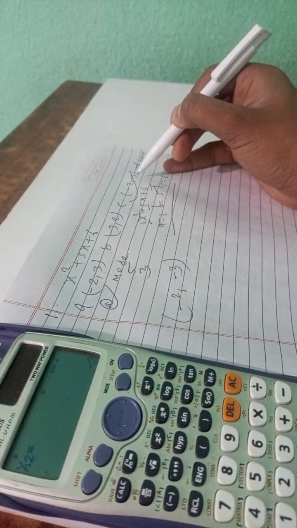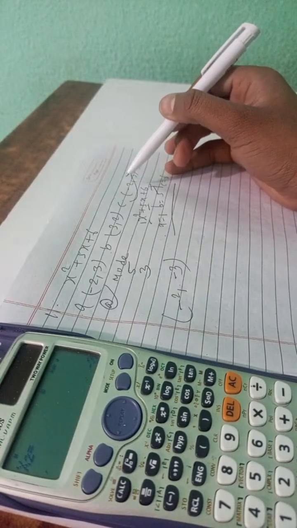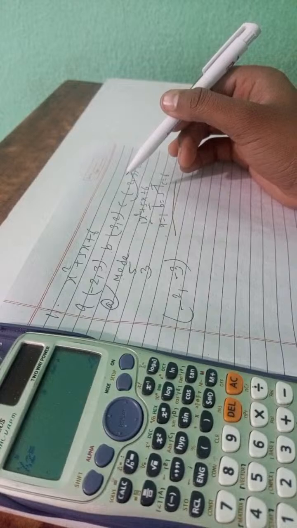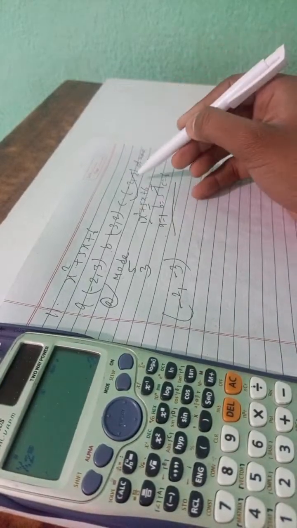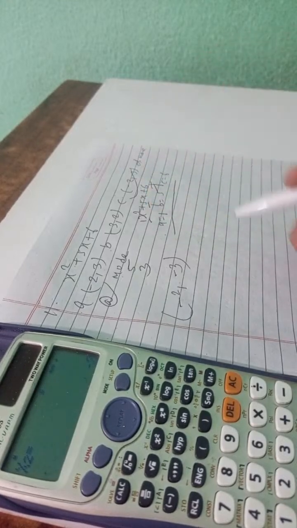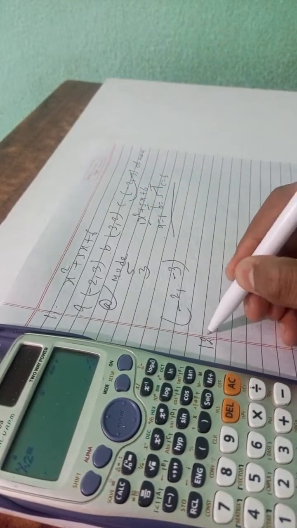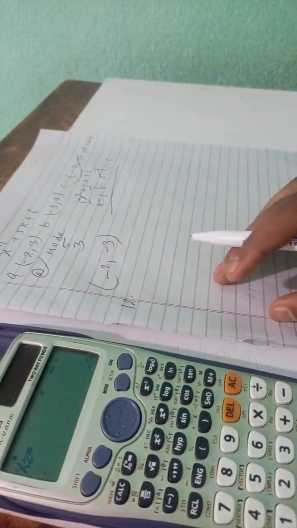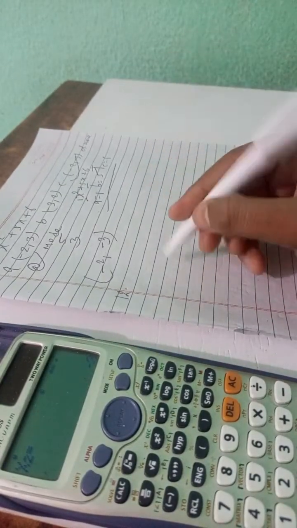So the option is C, that is minus 2 comma minus 3. Again comment, Mr. Reactions, how is our class? That option C is the answer. And you have to respond in question number 2.